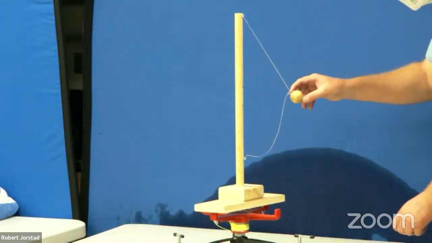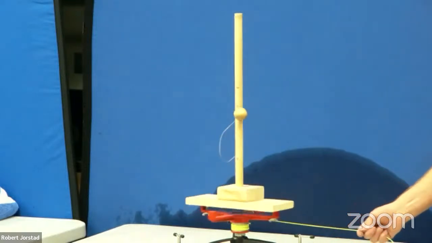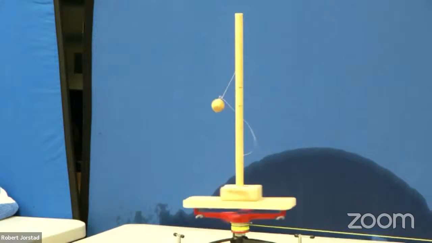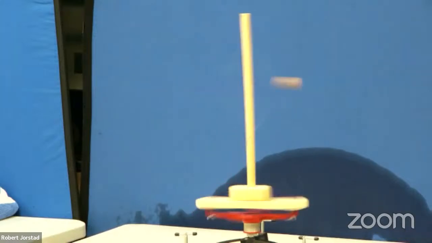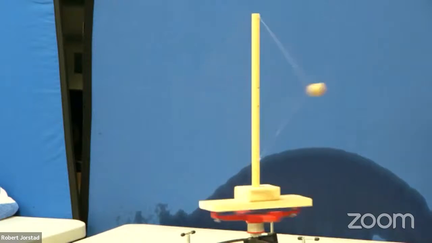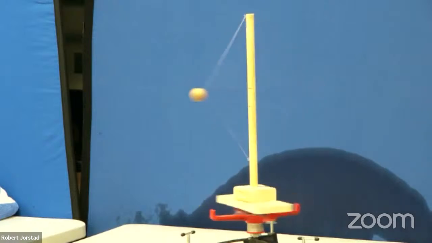What I'm going to do is I'm going to pull this thing. Again, very gradually. Oops, that's super gradually. It's going to settle in. Now look at this thing. There's two strings here. How many forces are acting on the ball right now?